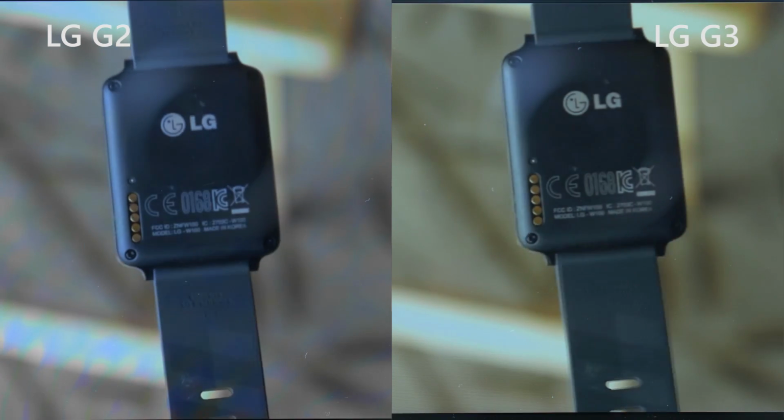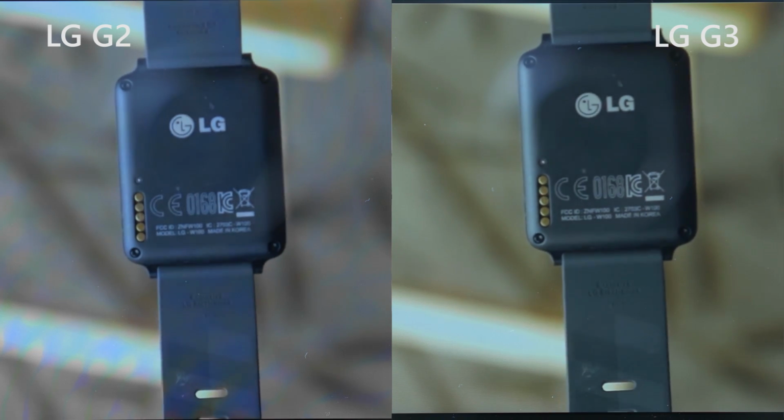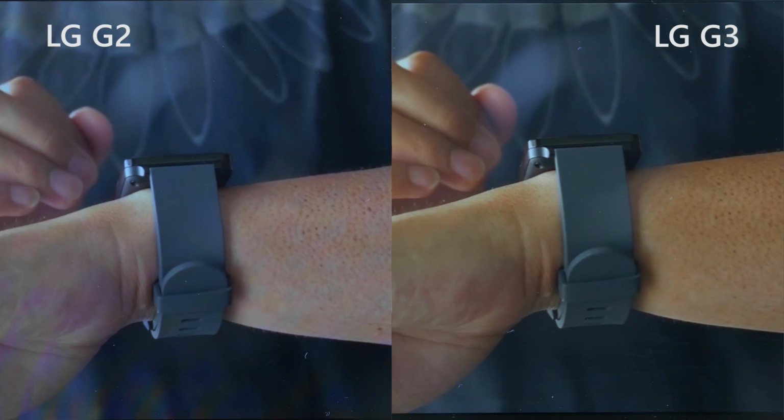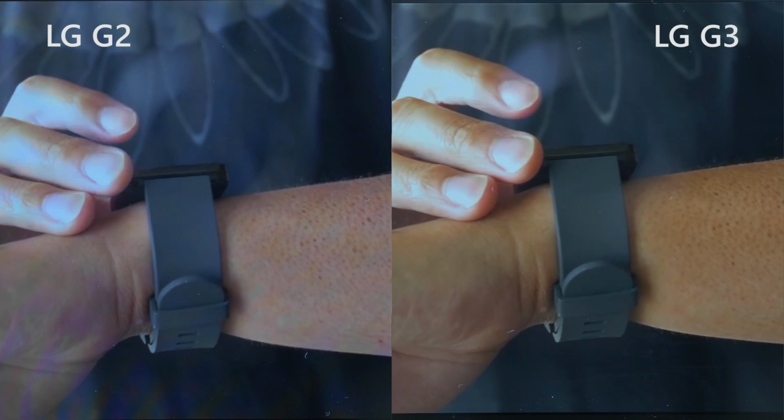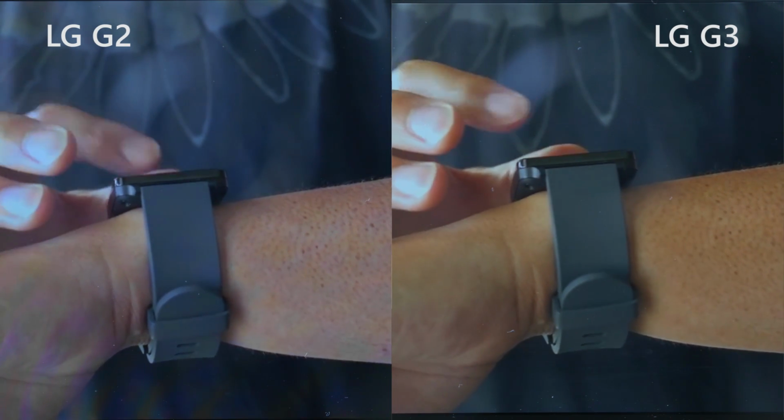Alright, and now we'll move on to some video. Now, of course, you're going to be watching a lot of video on devices like your smartphones, but having a 5.5-inch screen allows you to have a much larger real estate to be able to enjoy your videos, whether they be from places like Netflix or YouTube, and be able to enjoy them even more on this larger screen.